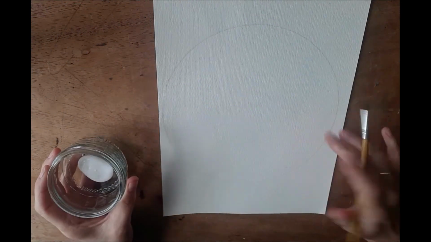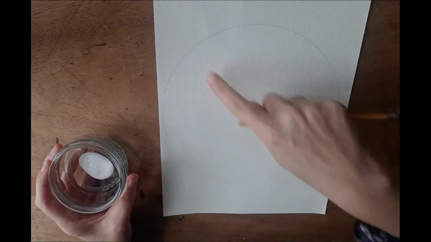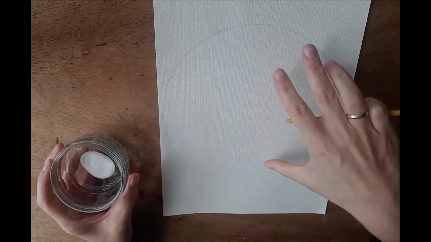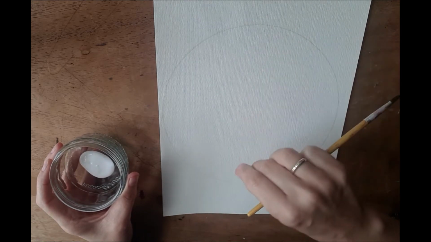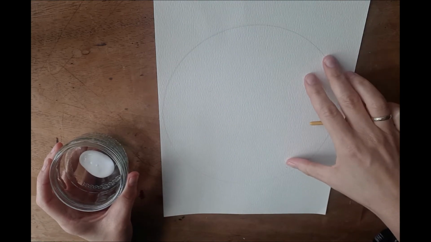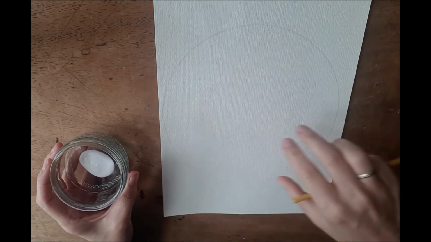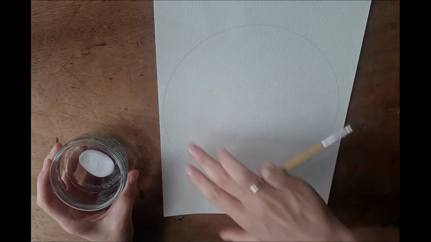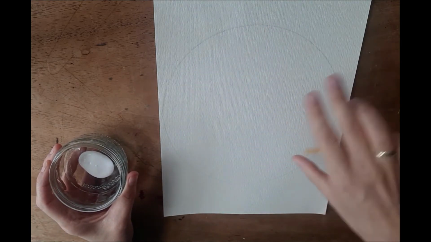Okay, so the first thing I'm doing, I'm drawing a circle on my watercolor paper. You can use a plate or just a freehand. You're probably gonna find around your house things that you can use to outline the circle. So outline the circle with the pencil.